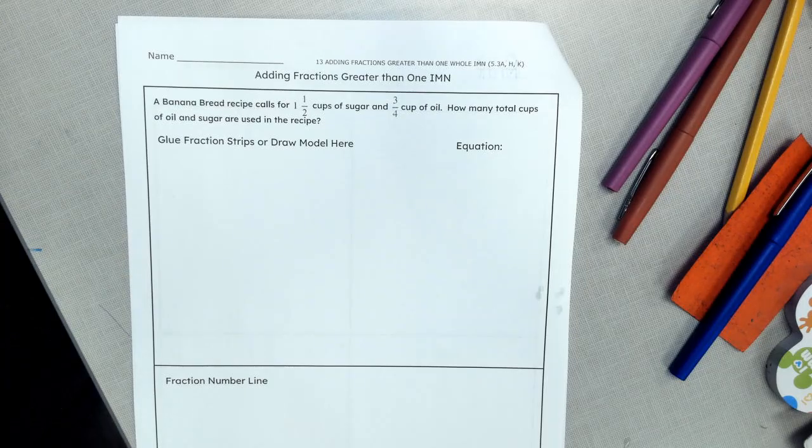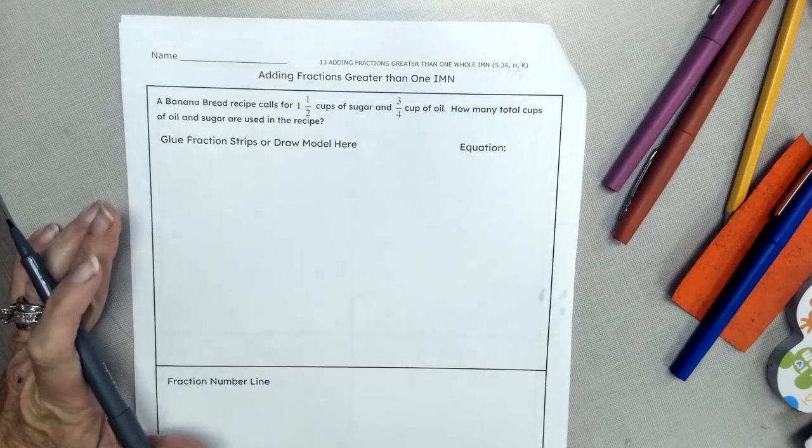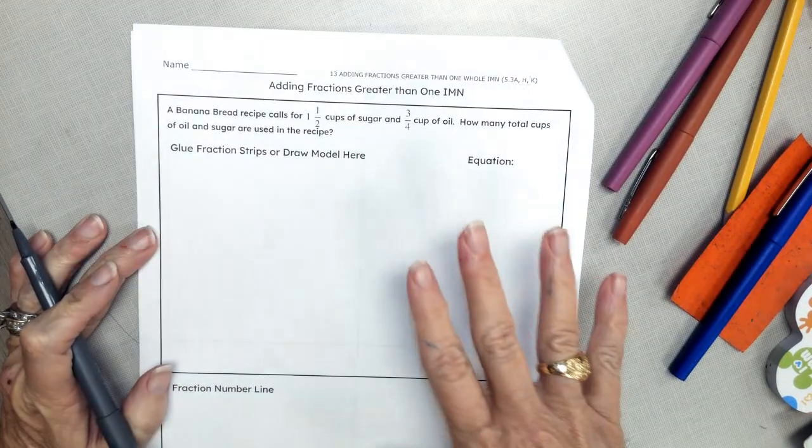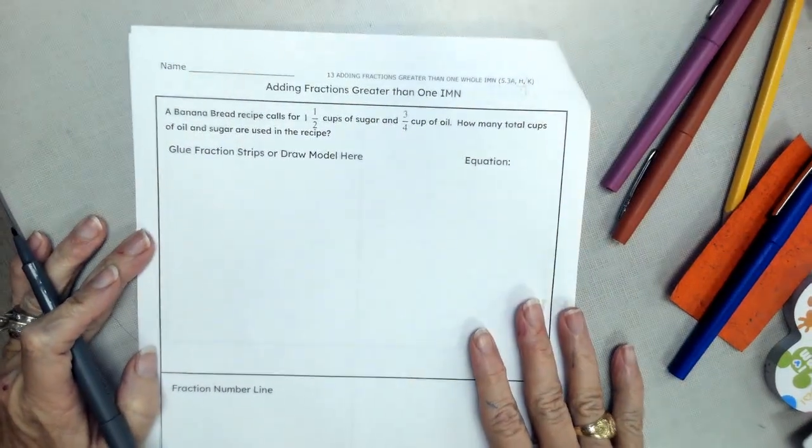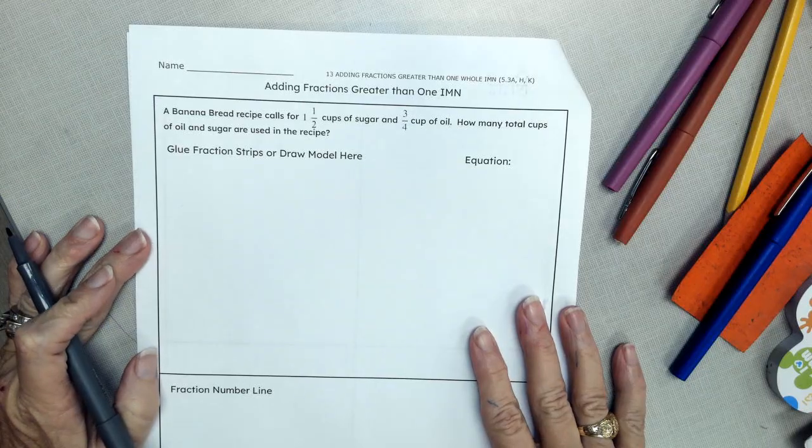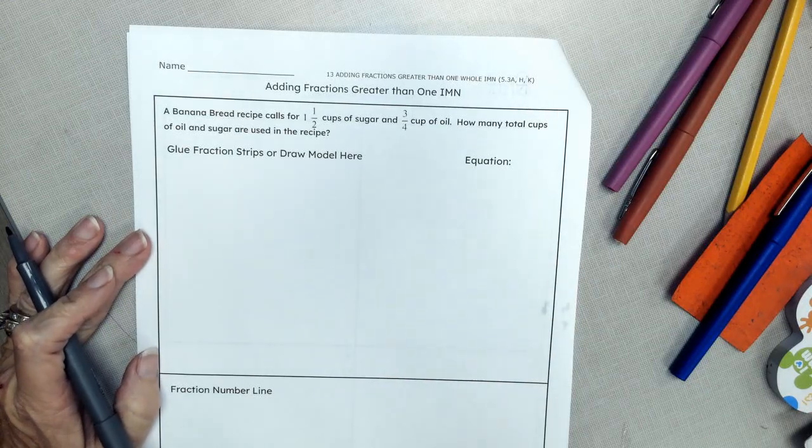So I want you to look at this problem with me, and it says a banana bread recipe calls for 1.5 cups of sugar and 3/4 cup of oil. How many total cups of oil and sugar are used in the recipe?